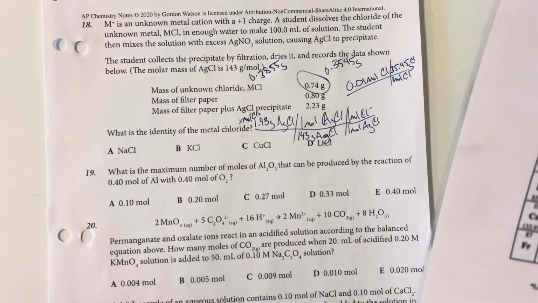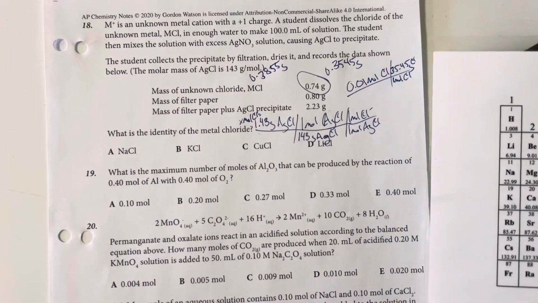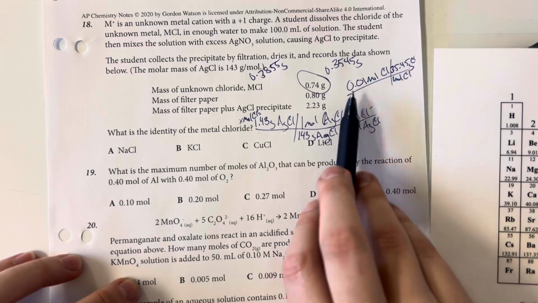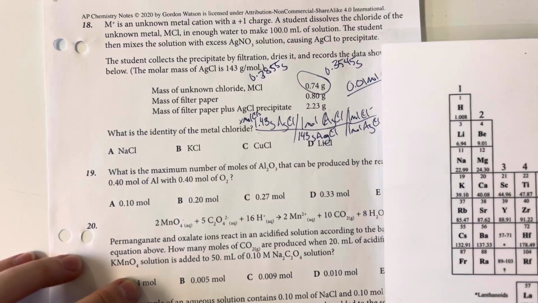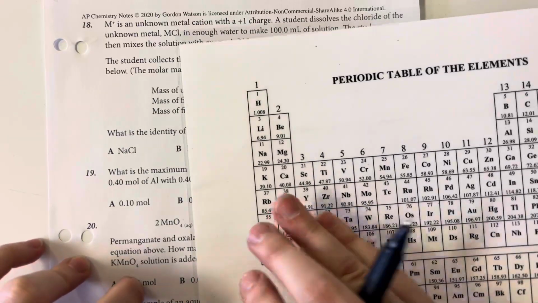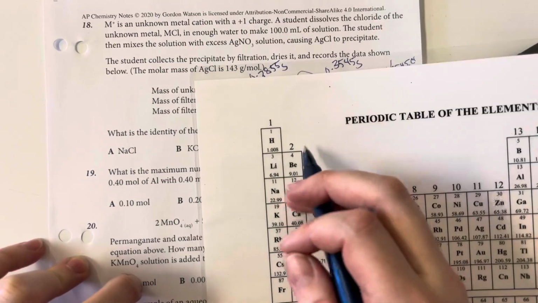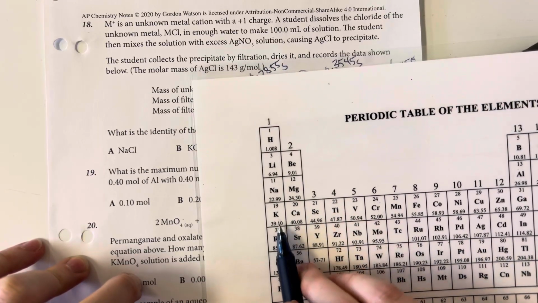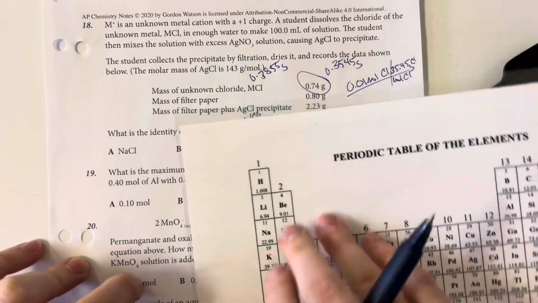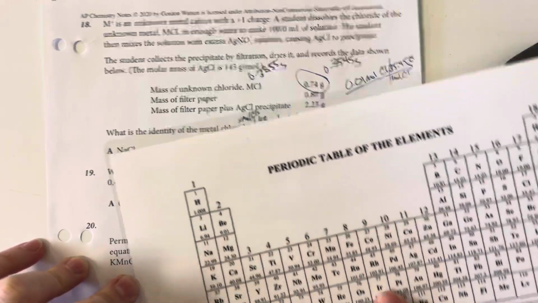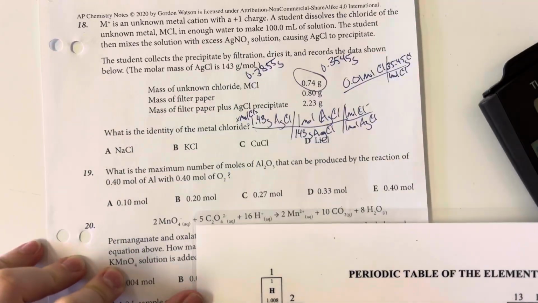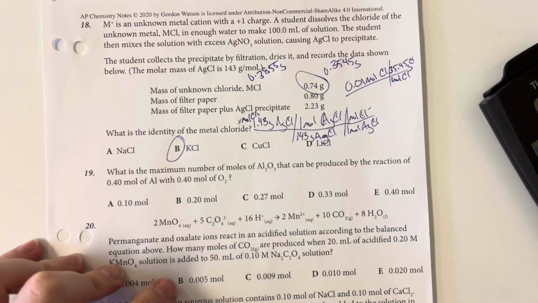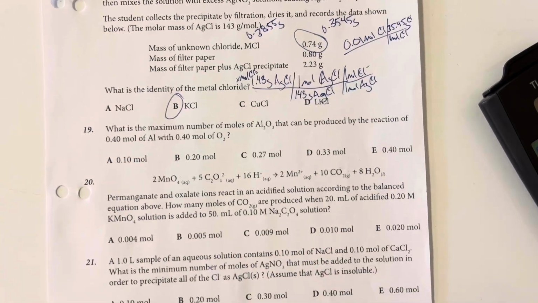So we're looking for a metal that has approximately this mass when we multiply it by that 0.01. We have lithium, which is much too small. We have sodium, which is at 22. We have potassium, which is at 39, pretty close. And then our last option is going to be copper at 63. Since the potassium is the closest mass there, we're going to choose potassium as our mystery metal.